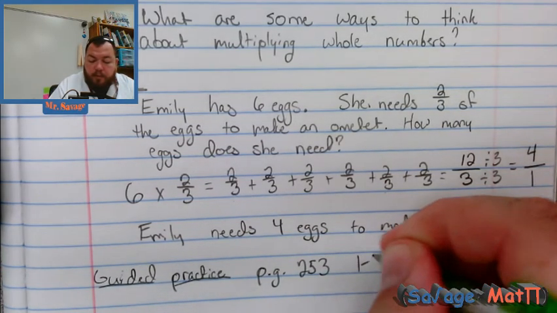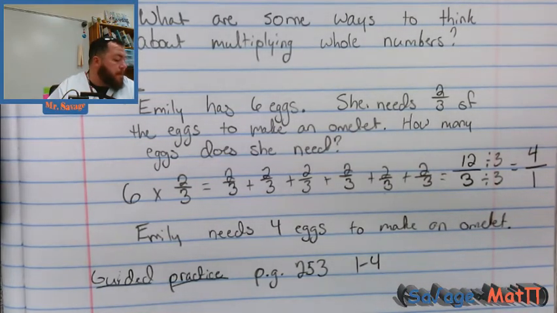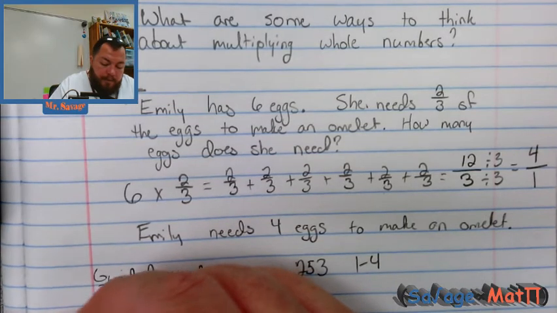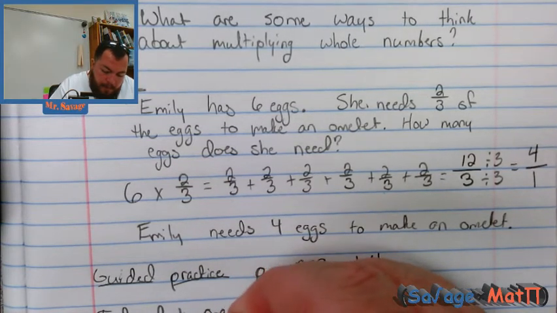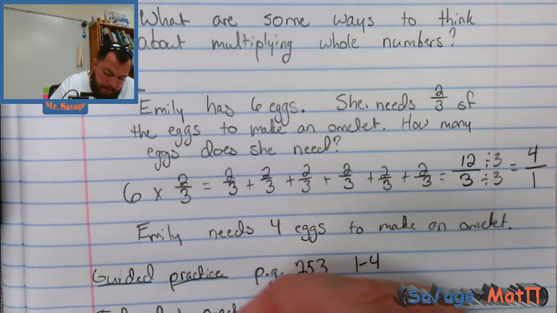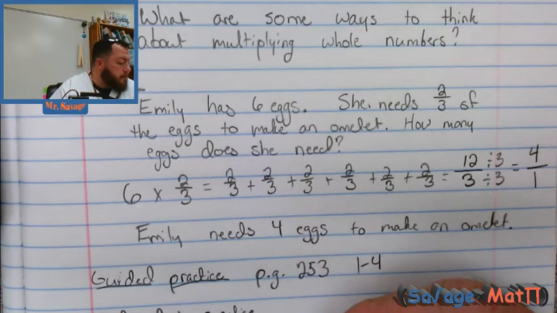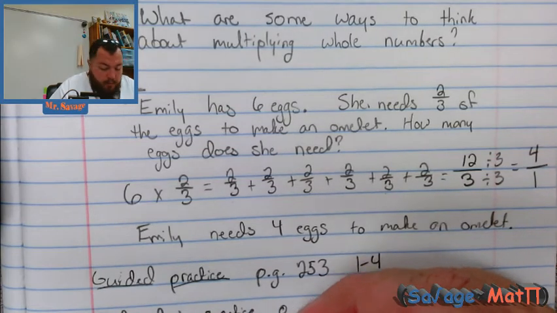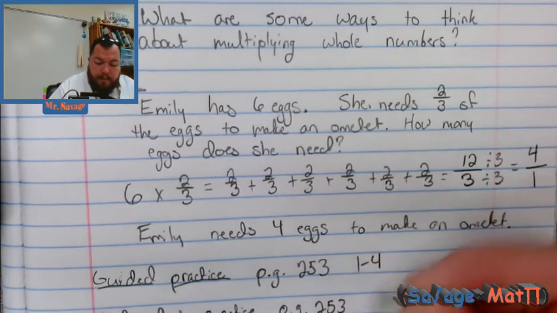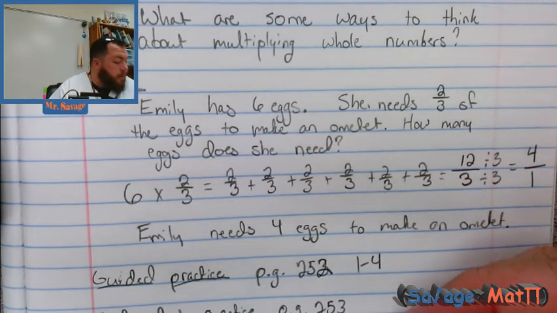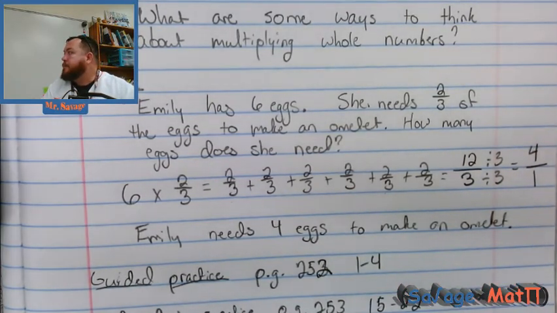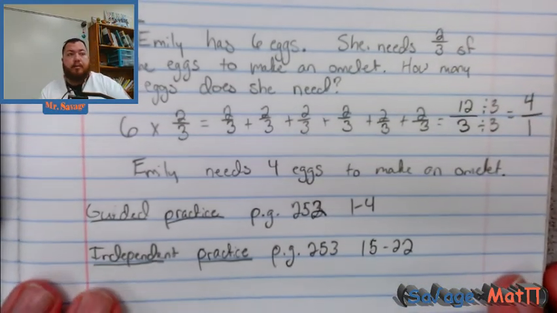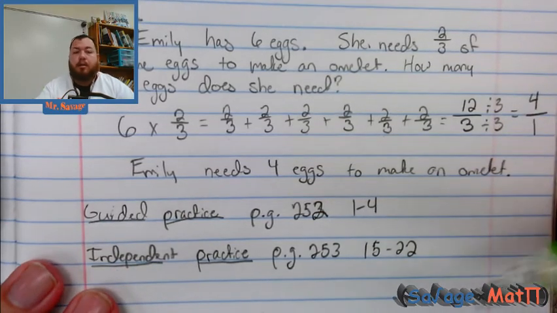I just want you to do 1 through 4 because we're going to do something else. And then I also want you to do independent practice, and we're going to do 15 through 22. Page 253. So this would be page 252, 15 through 22. Go ahead and slide this up so you guys can see this. Once again, if you need to pause to get caught up to this part, just pause the video.